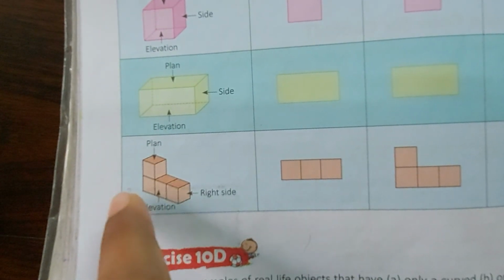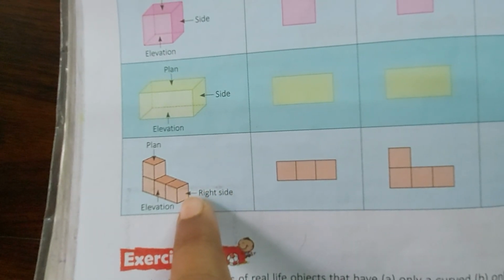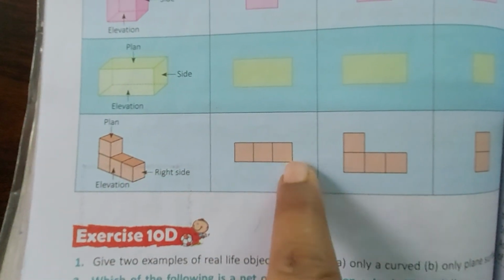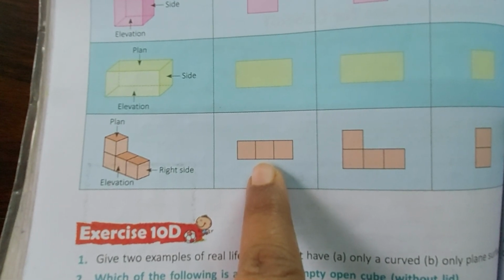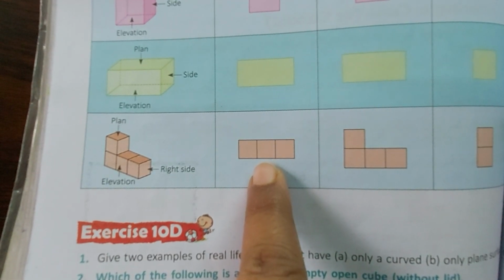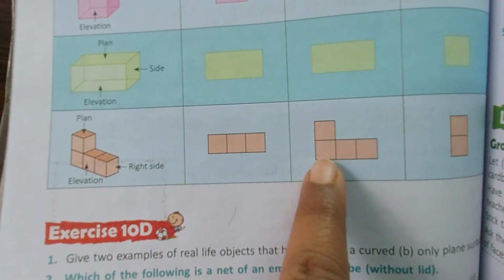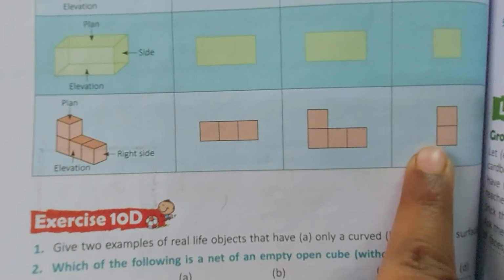Similarly, we can see this is the plan. We say from the top, from the front we have elevation, and from this side we say it is the side view. So the view for this shape is like this. We have the plan of the object. Next is, this is the elevation, and this is the side view.